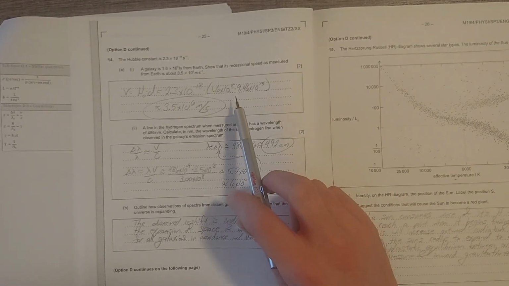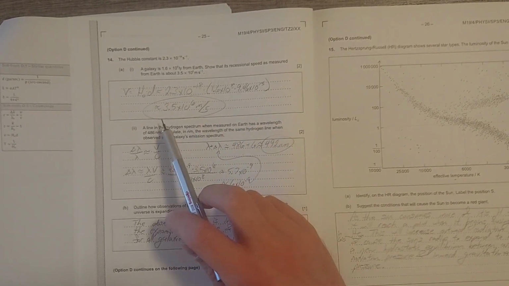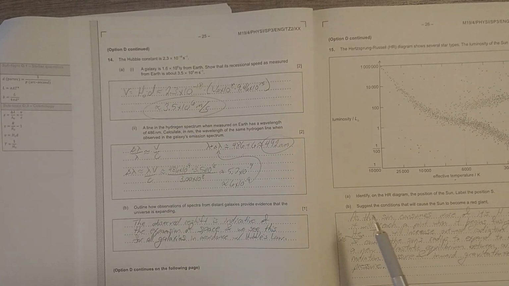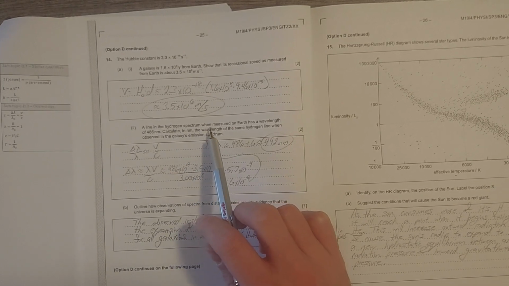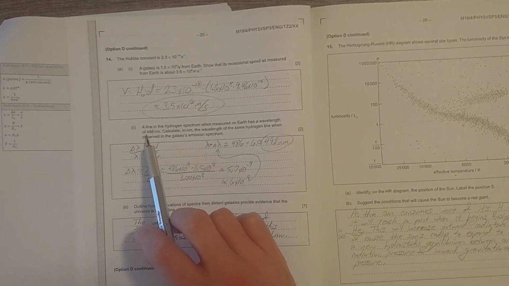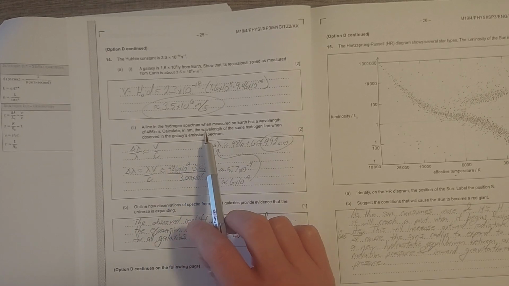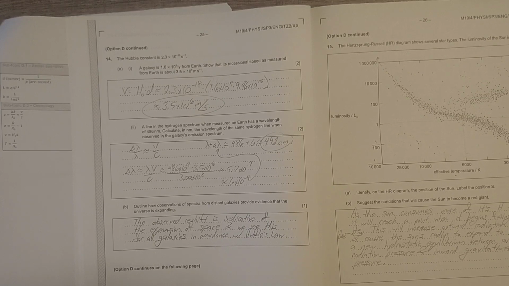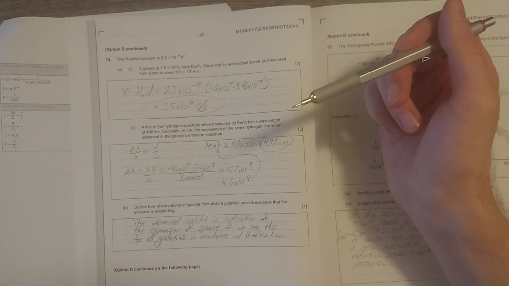We just multiply by 9.46 times 10 to the 15 to convert light years to meters. And then we get 3.5 times 10 to the 6 meters per second, which is exactly what they wanted. A line in the hydrogen spectrum, when measured on Earth, has a wavelength of 486 nanometers. Calculate in nanometers the wavelength of the same hydrogen line when observed in the galaxy's emission spectrum. Okay, so this is about redshift.